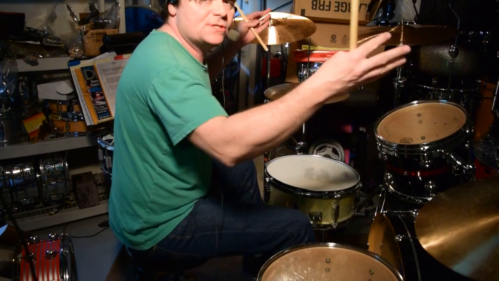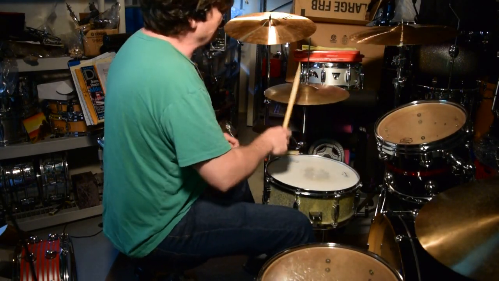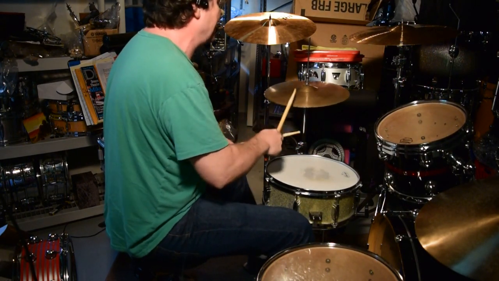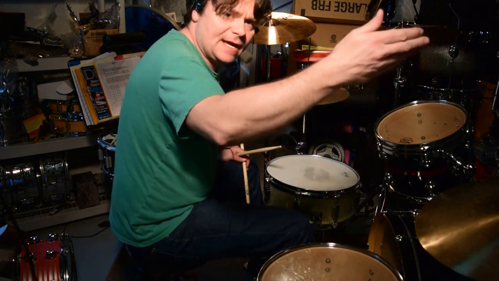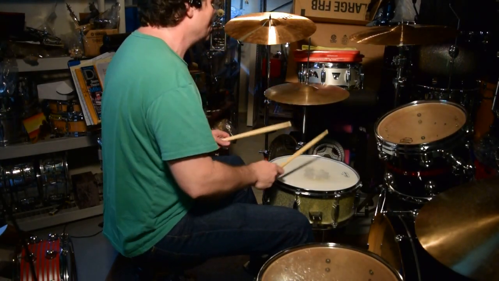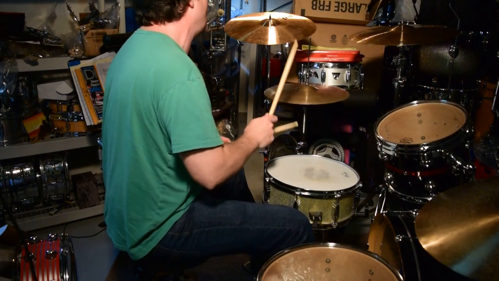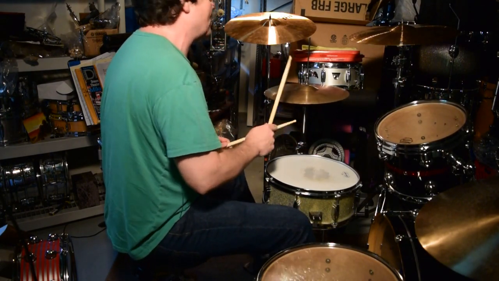That's how in music it's counted and done. 1 and 2 and 3 and 4 and, and eventually we will think of it that way. But for now, just learning, think of it as 1 2 3 4 1 2 3 4, regular beat.